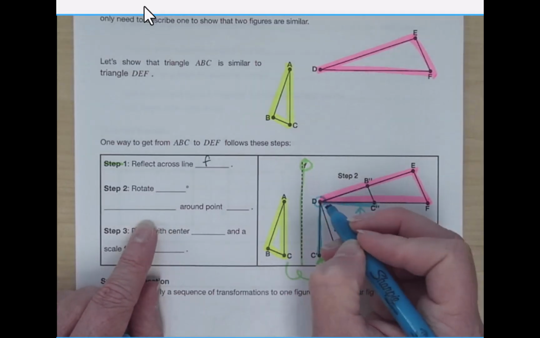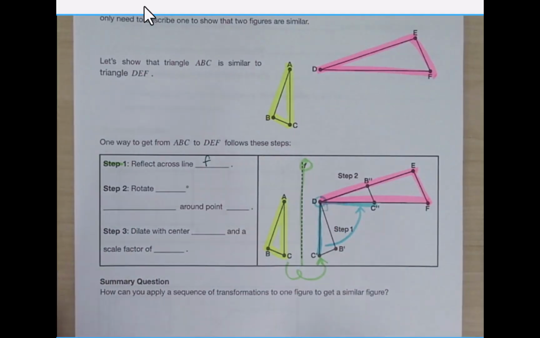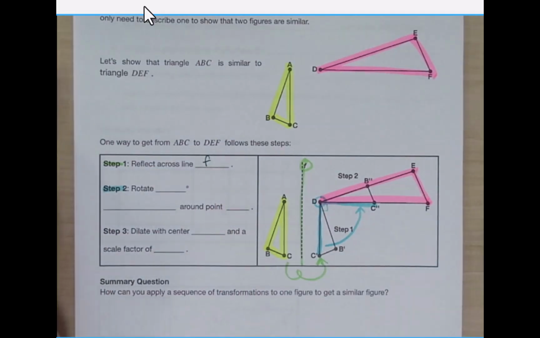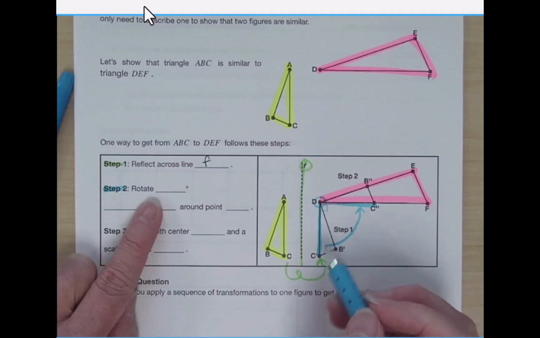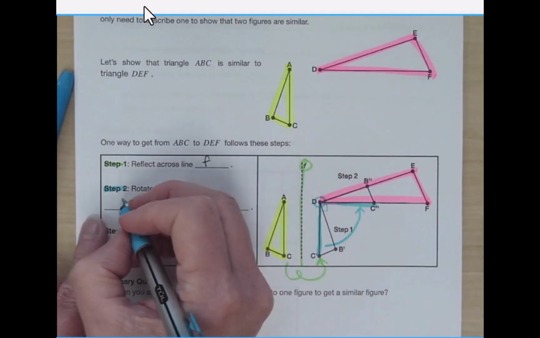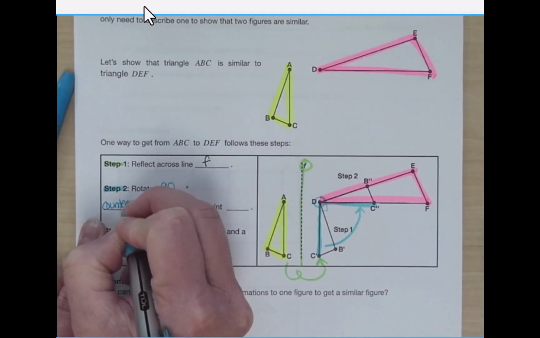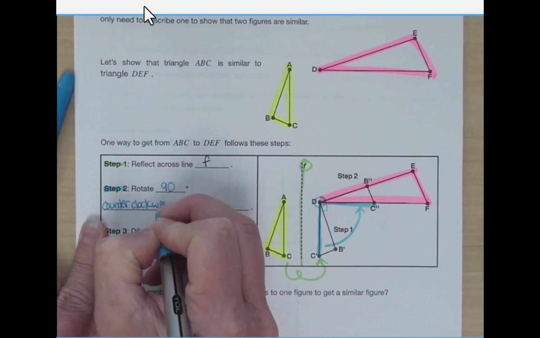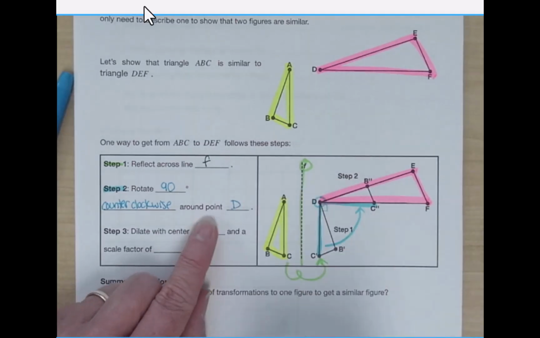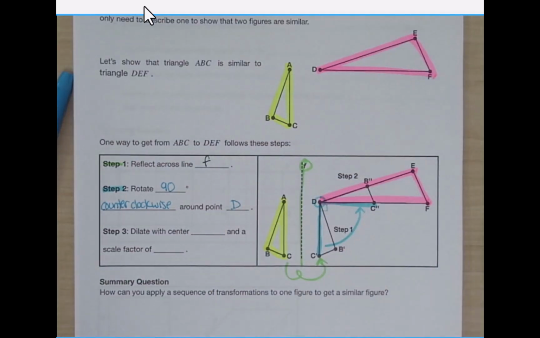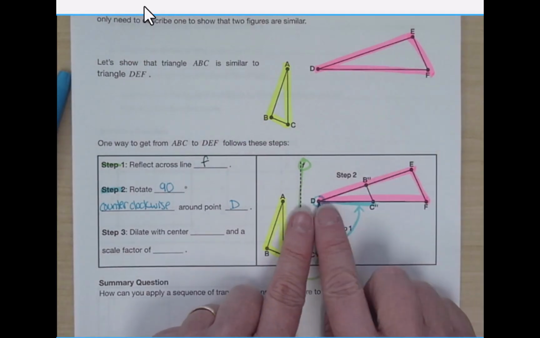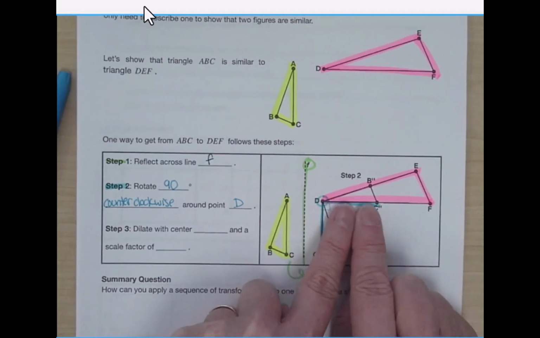around point D. Remember, there's 3 things that we need to include if we are describing a rotation. The first thing we need to describe is the degrees. Looks like 90 degrees. The second thing we need to describe is the direction. We're going counterclockwise. And the third thing we need to describe is the center of rotation, around point D. All right, so we've flipped our original triangle over. We've swung it up into position here, so now it looks like this little pink part of the triangle.